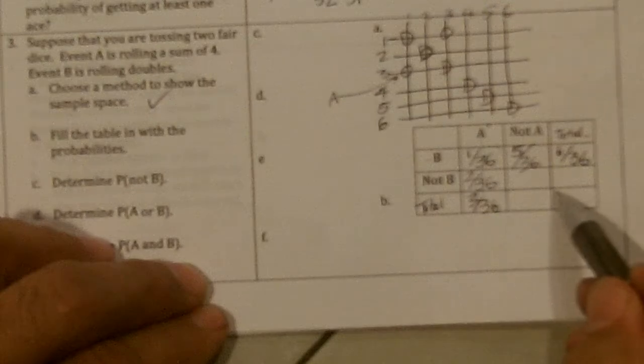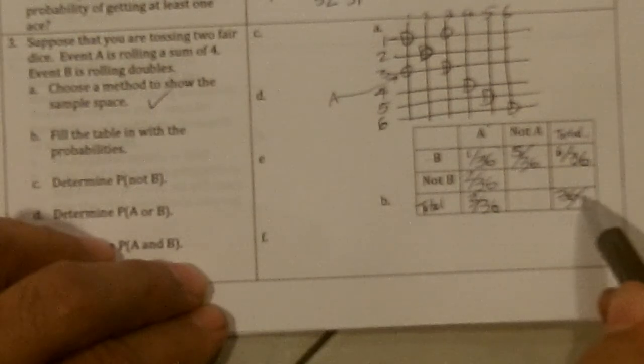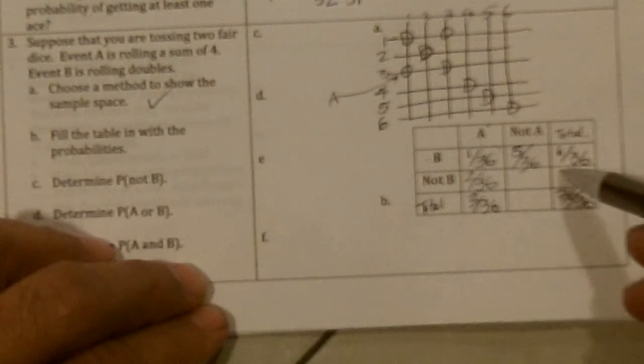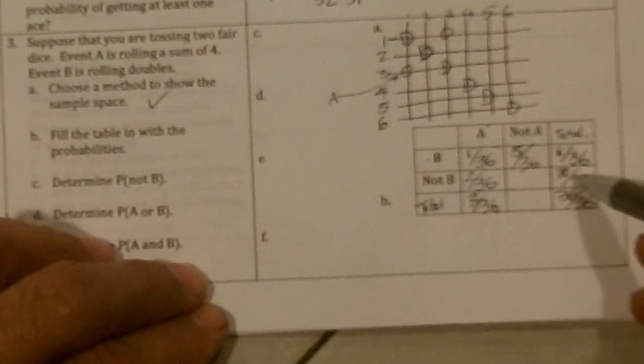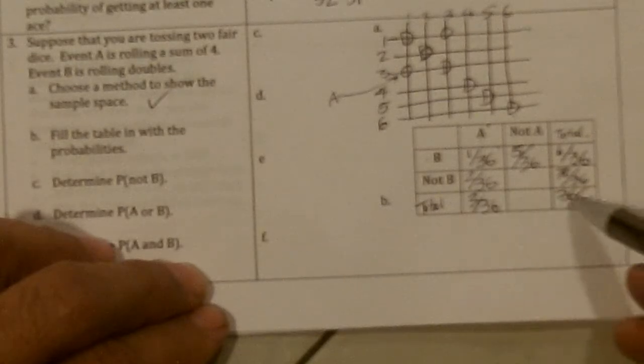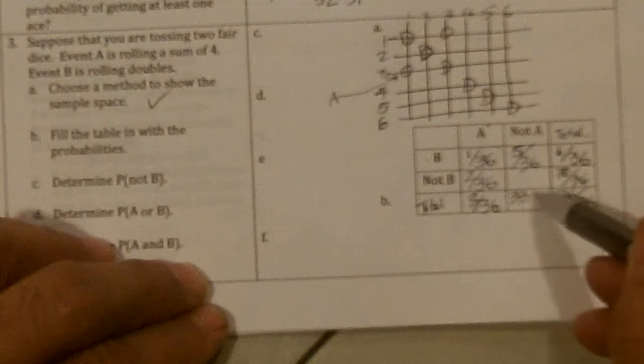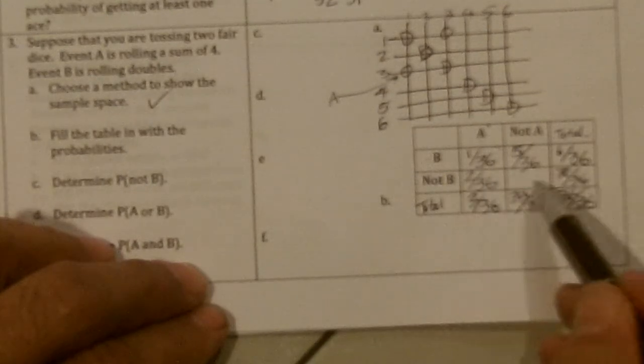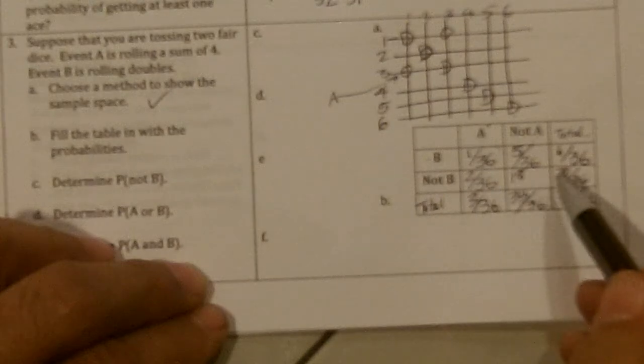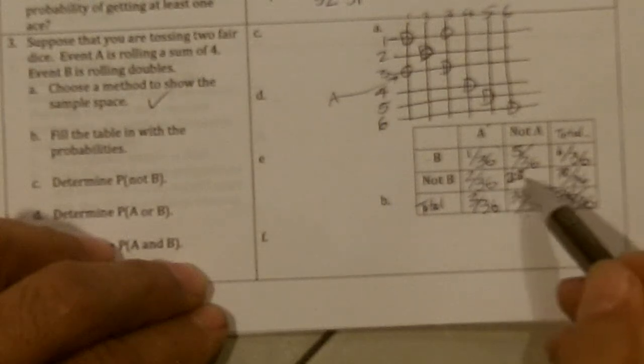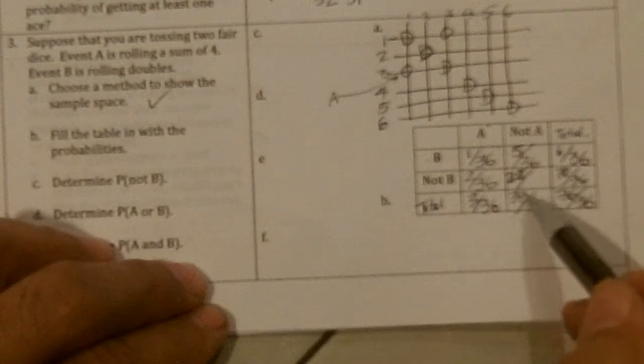And of course this has to be 36 out of 36. So this has to be 30 here. And this has to be 33 here. And then that means 2 plus 28 is 30. Or 5 plus 28 is 33. So there's the table filled in.